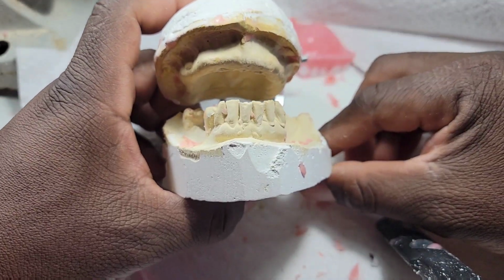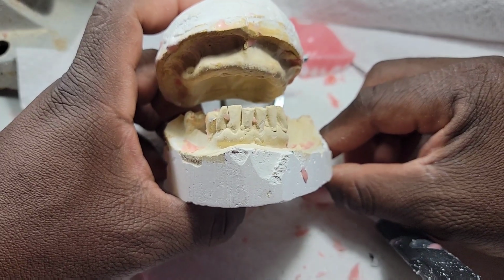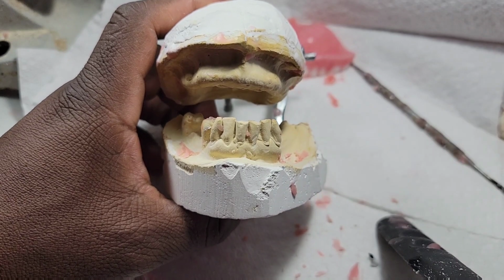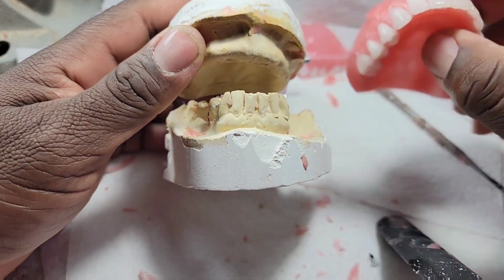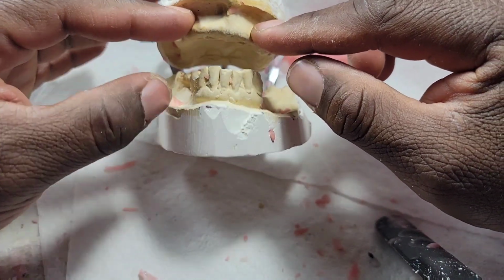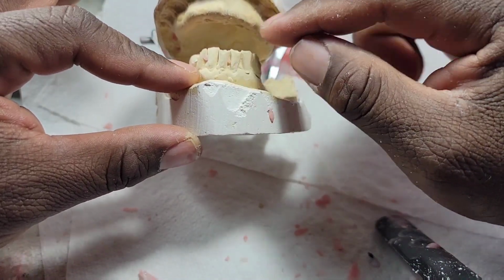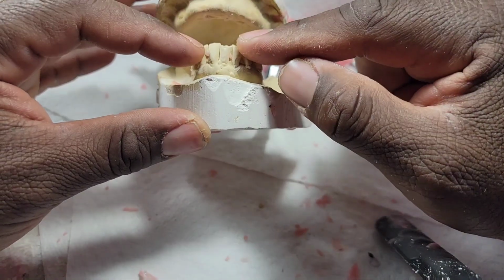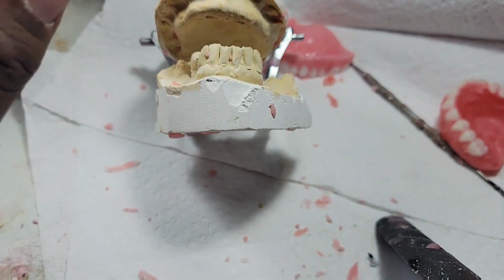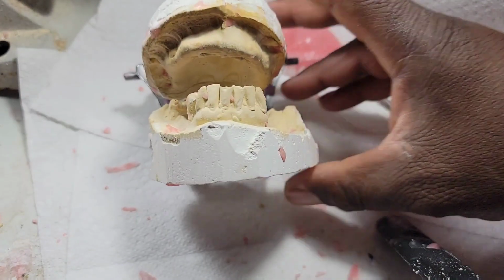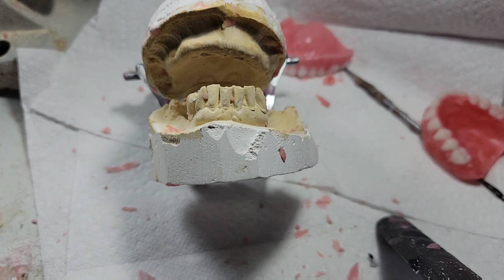What happens when a bite is extremely open? When a bite is open, it creates weight on the denture, and the weight gets too heavy. For me to reach this distance between here, obviously I had to set the teeth around those natural teeth. In order to reach here, I had to build it up with wax, because the teeth are not gonna reach there.